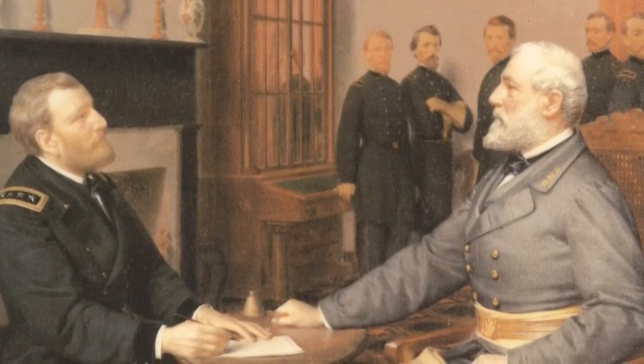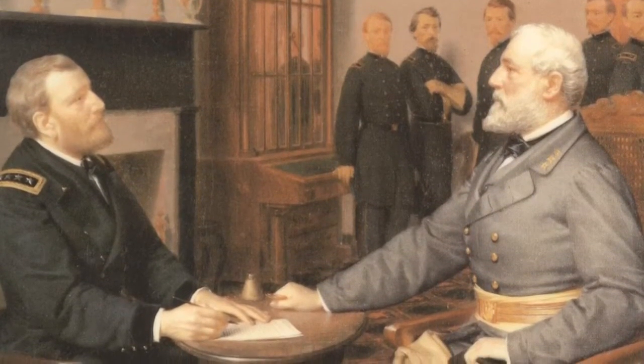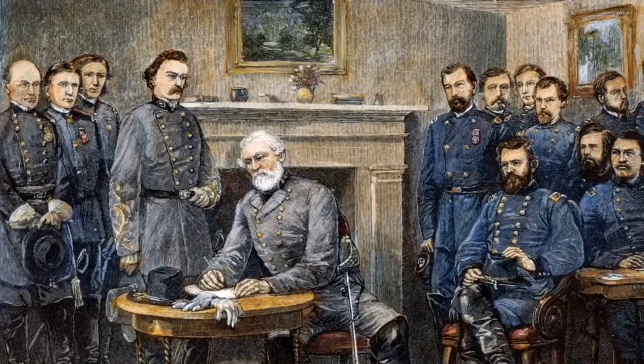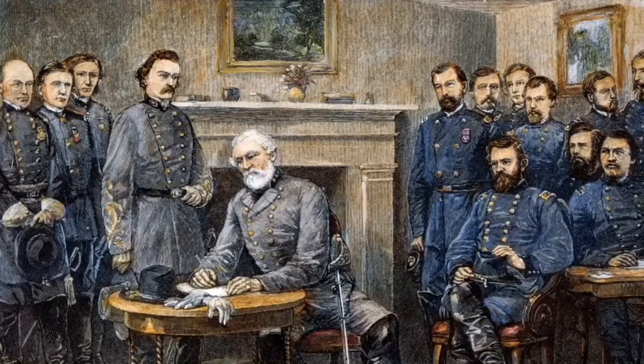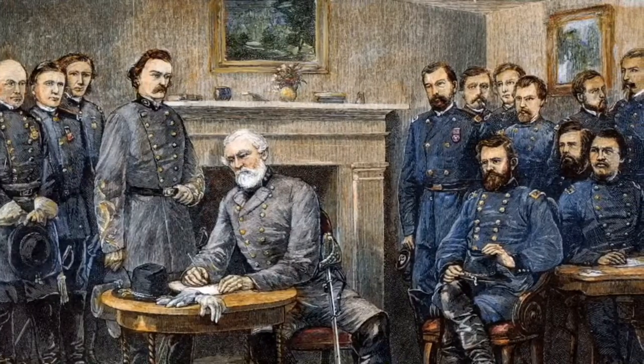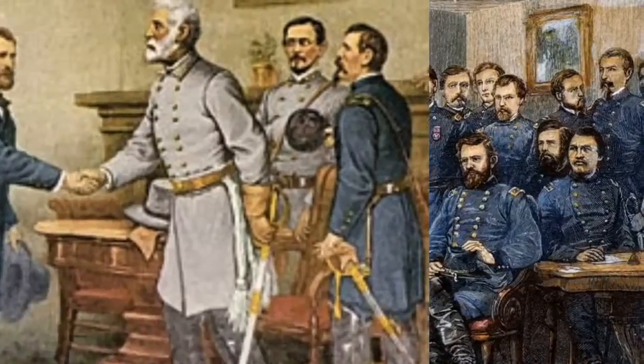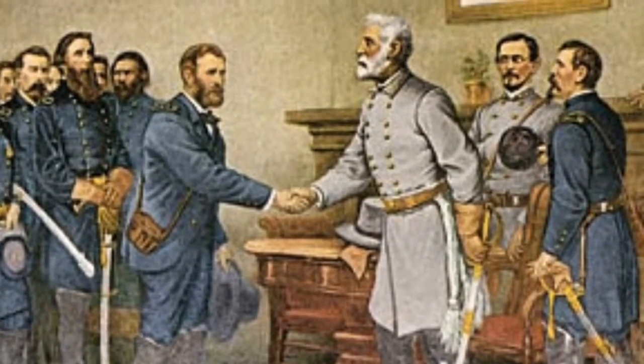The cause of this surrender was that he was running low on supplies and running out of men. Because of the lack of supplies and men, he would have a very small chance of winning. The short-term effect of this event was that the war ended and there was peace throughout the nation. The long-term effect was that the Confederacy, as well as slavery, will never exist again.